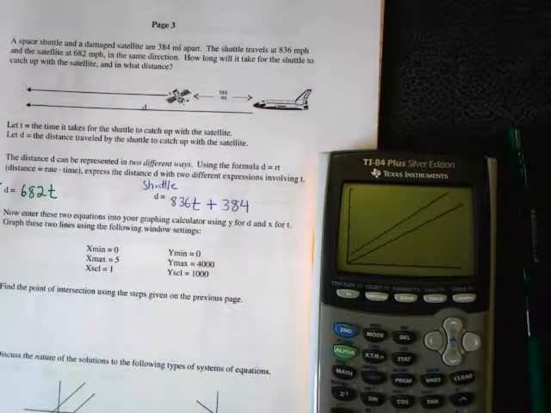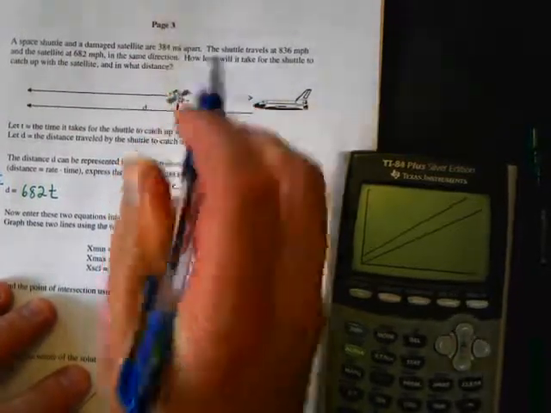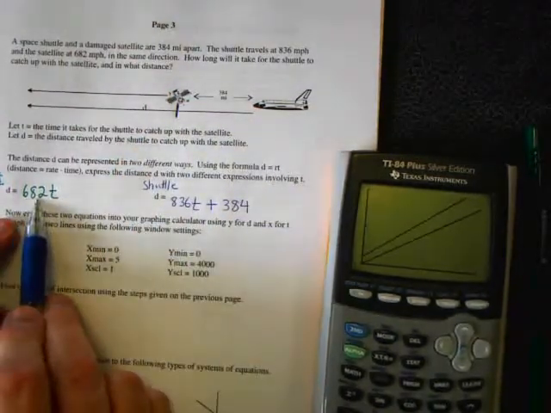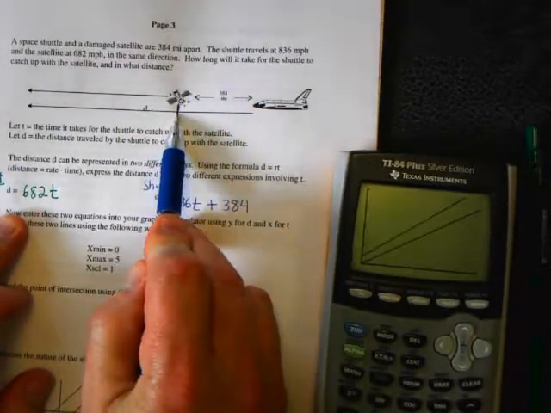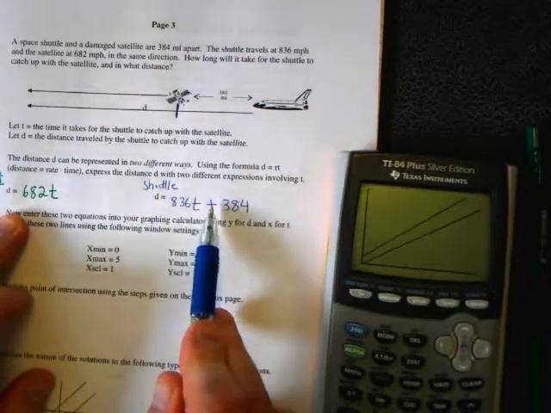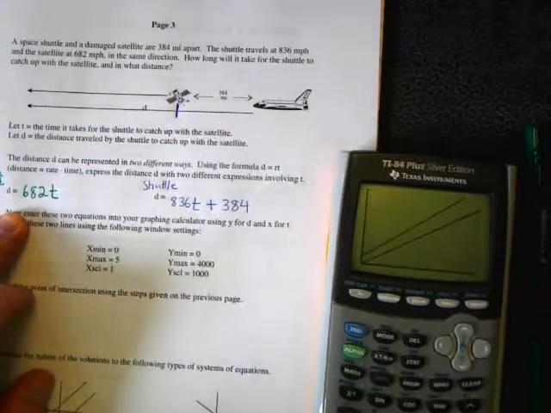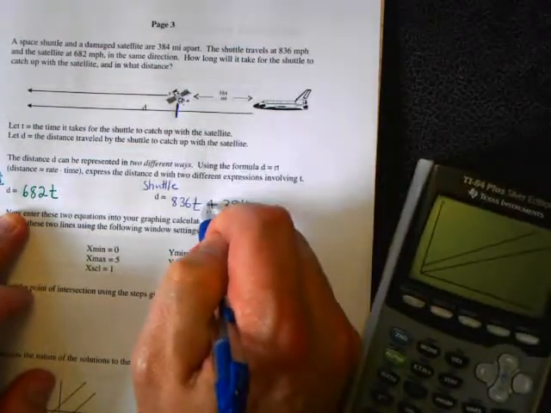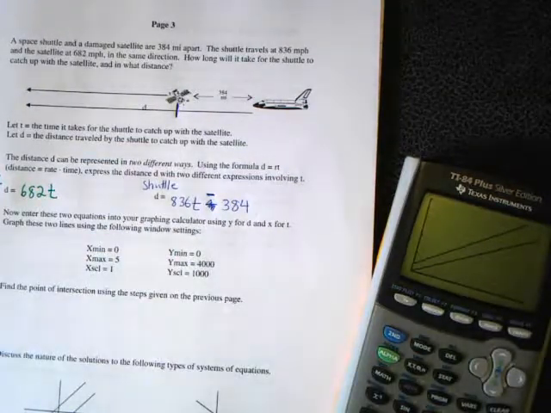A minus sign. What we did when we drew our picture is we considered this starting distance right here. We said if the satellite is 682t, then this is 0 right here. Our intercept is 0. The shuttle is therefore not plus 384 miles ahead, it's minus 384 miles behind. So our mistake was right there. We really should have had a minus. But I like that we came up with the wrong answer, and we knew we had the wrong answer, and we had to think about what we did wrong. I led us astray, that's right.